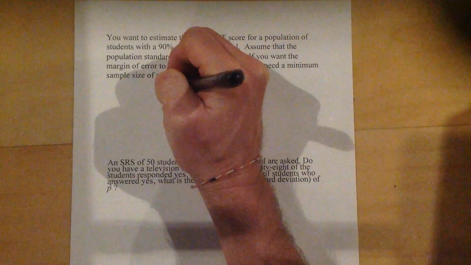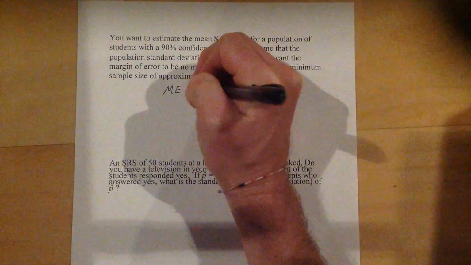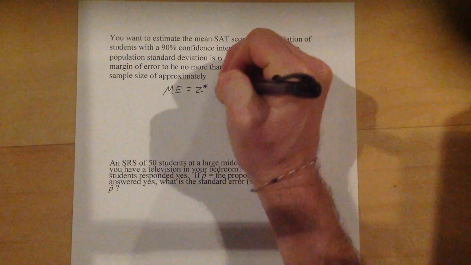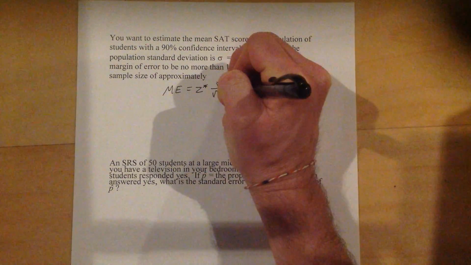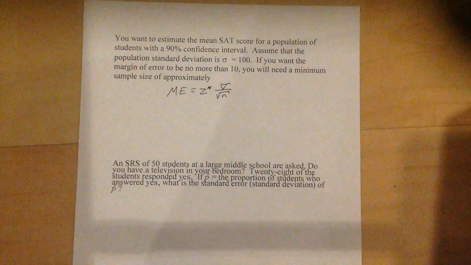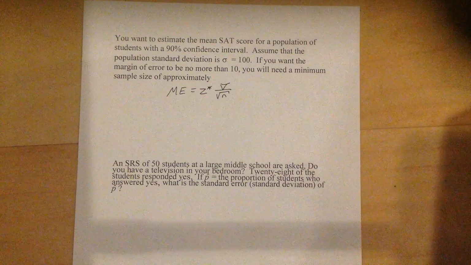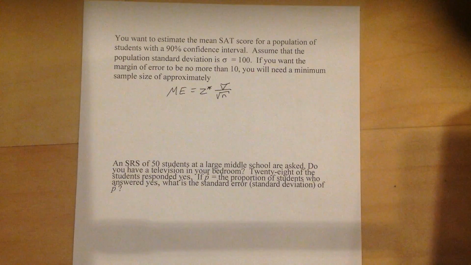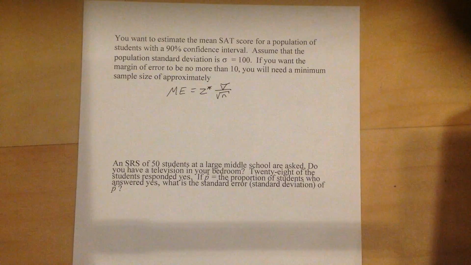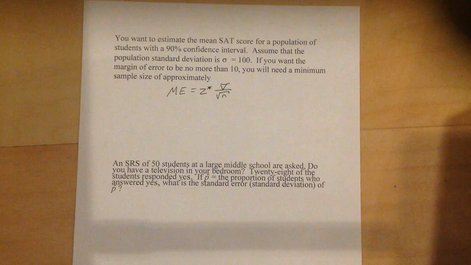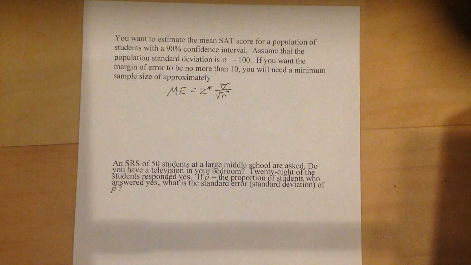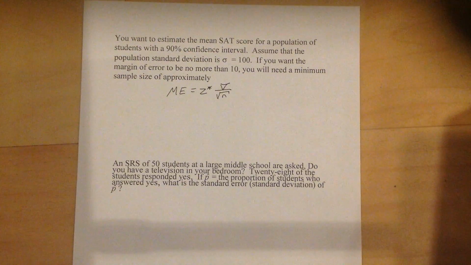So we need our formula, which is margin of error equals Z star, and then our standard deviation formula. And for this problem, we're going to be using standard deviation divided by the square root of n. How do I know it's this formula and not our PQ over n formula? It's basically what the question gives you. If the question is giving you a standard deviation, you're probably going to be using this formula. If the problem gives you a percentage, you're probably using the other formula. So you kind of just have to read the question and figure it out from there.